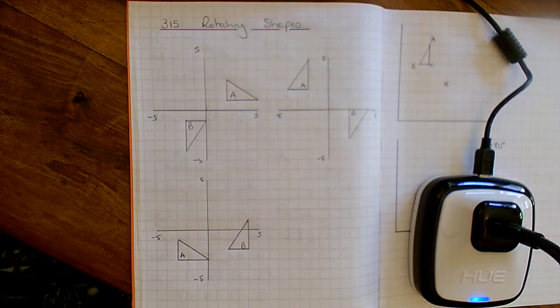Hello and welcome to another walkthrough for a MyMaths task 315, rotating shapes.